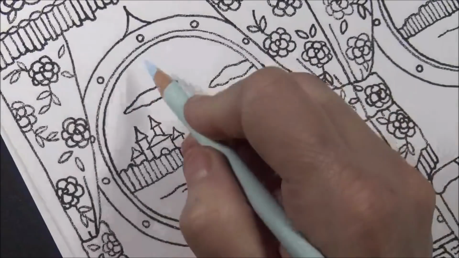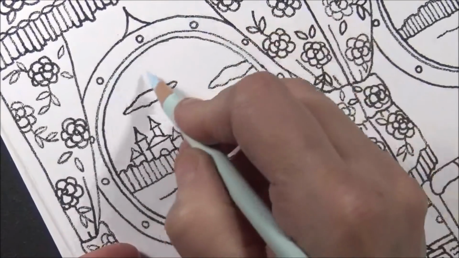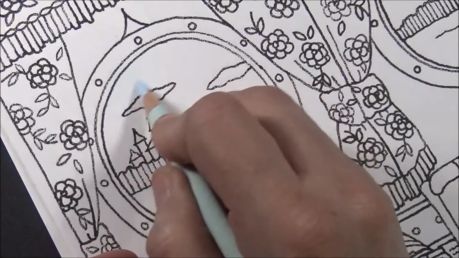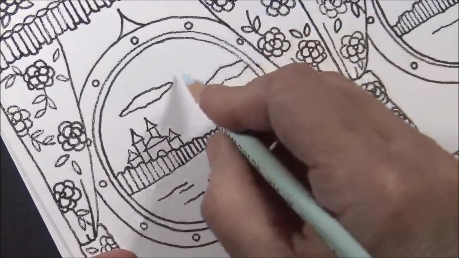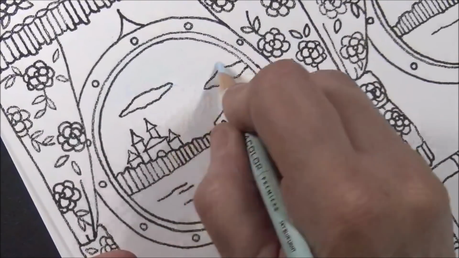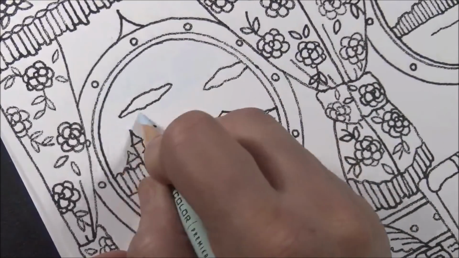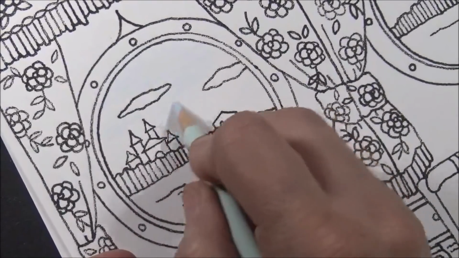So when I do the sky here, what I want to do is just kind of patch, like kind of go across in a sky motion, like a cross like this, but leave areas of white in there. Can you see how I'm putting little areas of white so it's kind of streaky across like that?